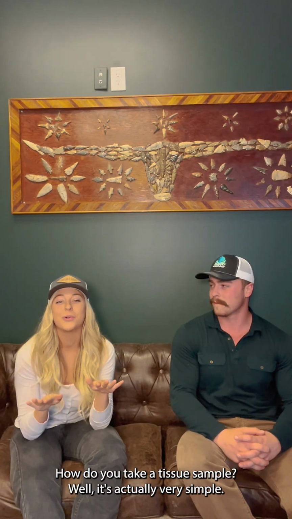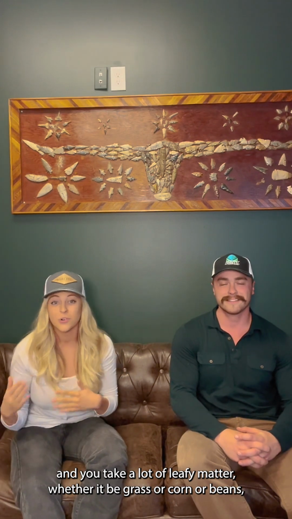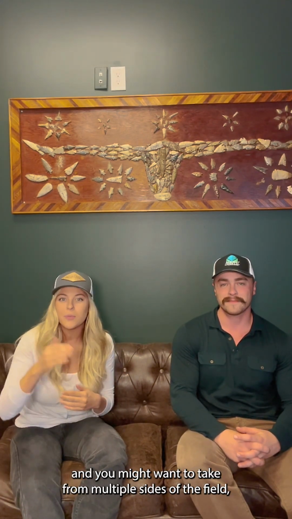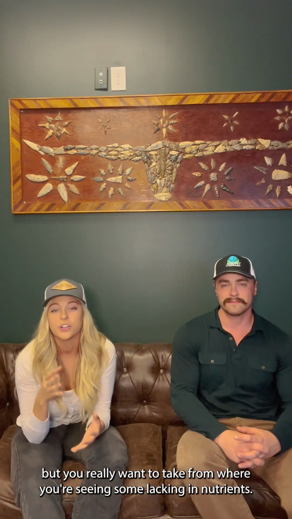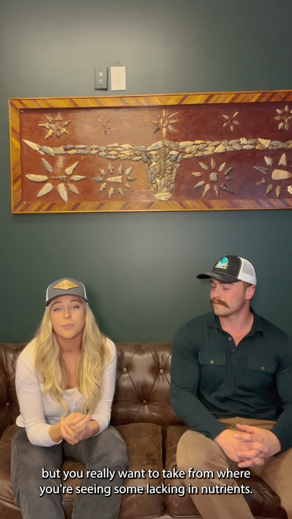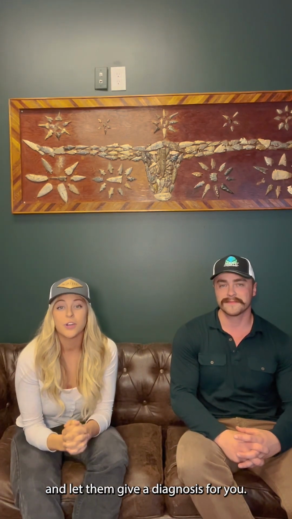You might be wondering, how do you take a tissue sample? Well, it's actually very simple. You just go out to the field and you take a lot of leafy matter, whether it be grass or corn or beans, and you might want to take from multiple sides of the field, but you really want to take from where you're seeing some lacking in nutrients. You take it up and you send it to an analysis lab and let them give a diagnosis for you.